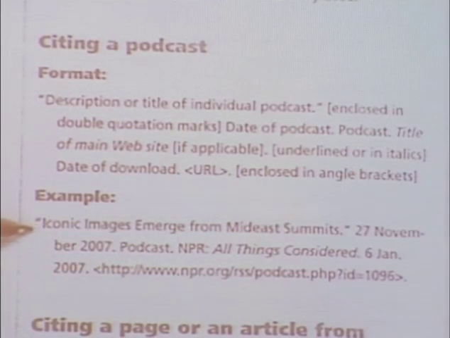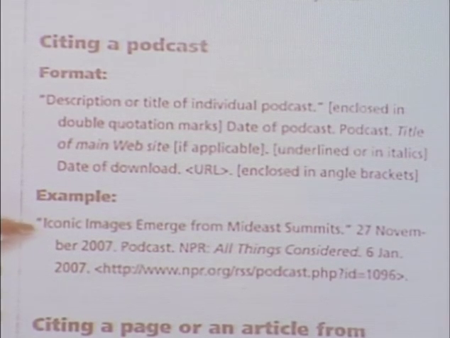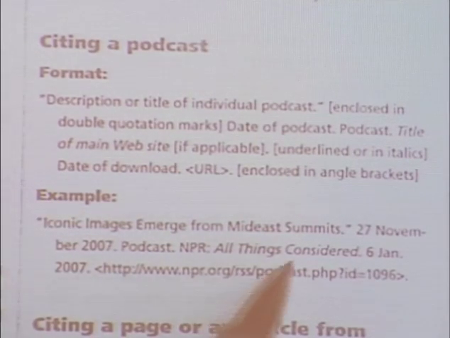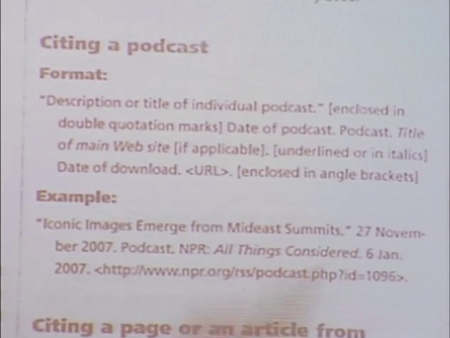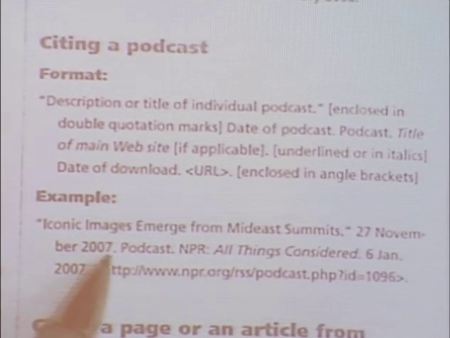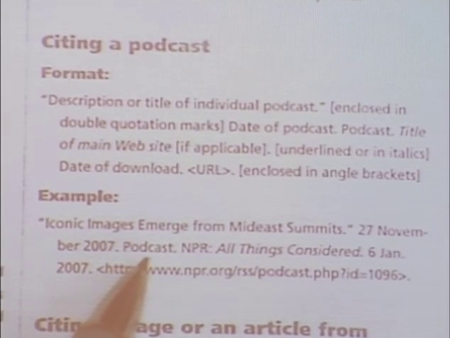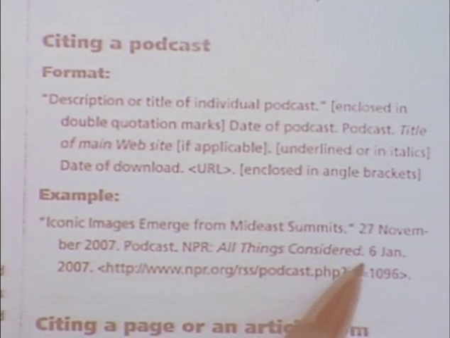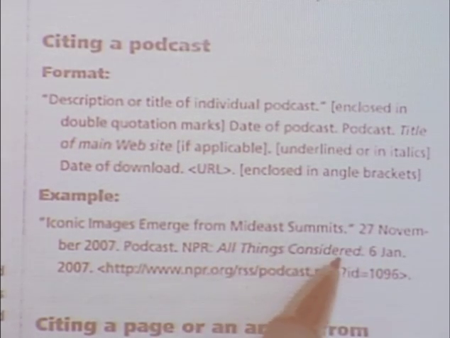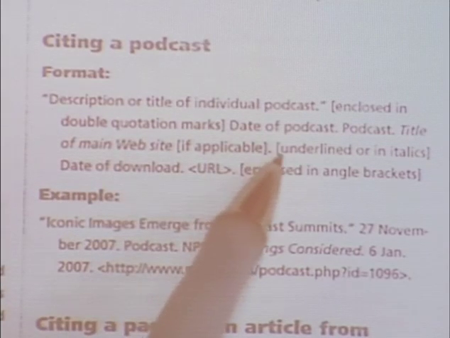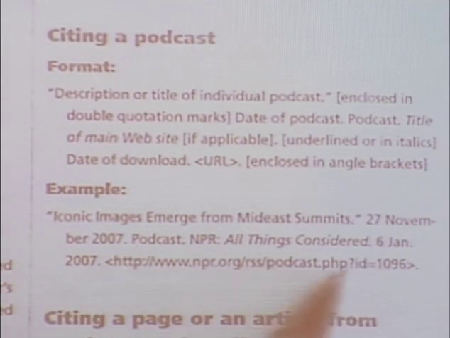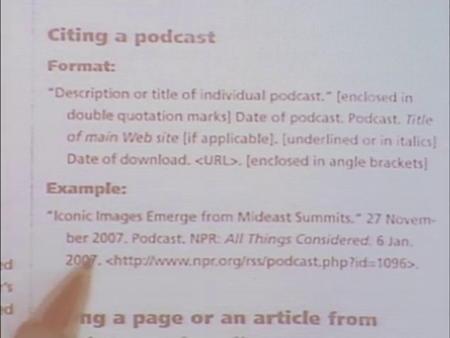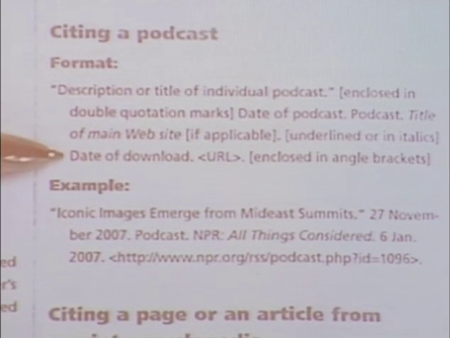Let's look down here. Here we have our description or title, Iconic Images Emerge from Mid-East Summits, period. And notice that it's in quotes. Then we have our date of the podcast, the day, the month, then the year, period. Then the podcast itself, podcast, period, NPR, quote, All Things Considered, period. Then we're going to have the date of the download. And notice also that this is in italics again. So make sure that when you're following the format that you're looking at these little bracketed directions. Then we have the 6th of January 2007, period, and then once again the date of the download.